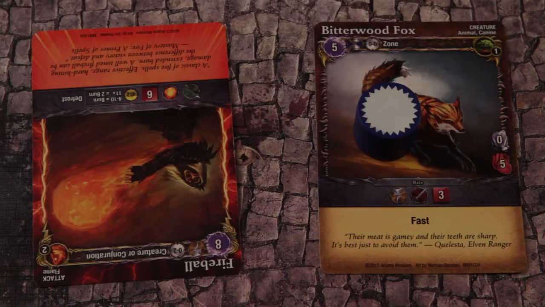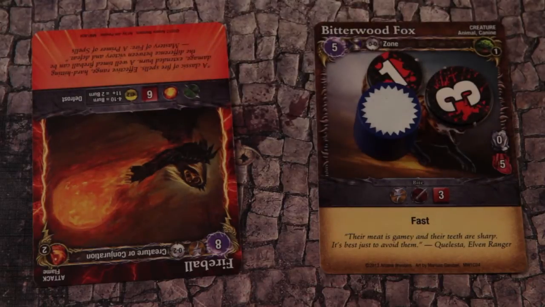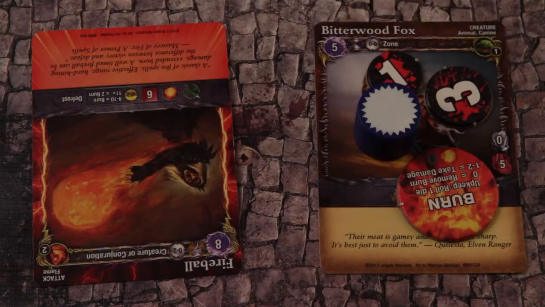Oh good, we did 3 regular damage and 1 critical damage. I'll mark those with some damage markers. We can also see that I rolled an 8, meaning I can put a burn token on this Bitterwood Fox. Again, we'll get into more details about combat in another video, but right now, I can't emphasize enough the importance of the first Quickcast phase.